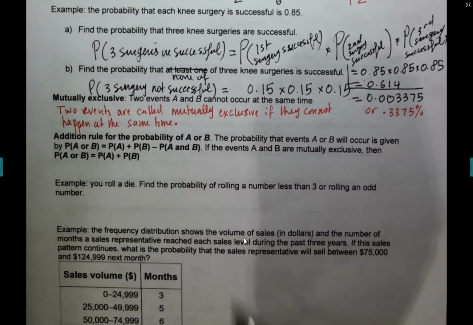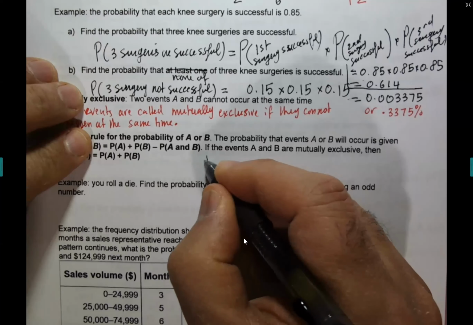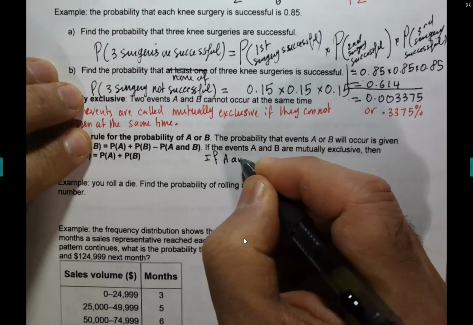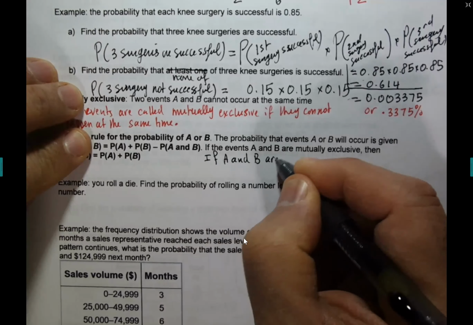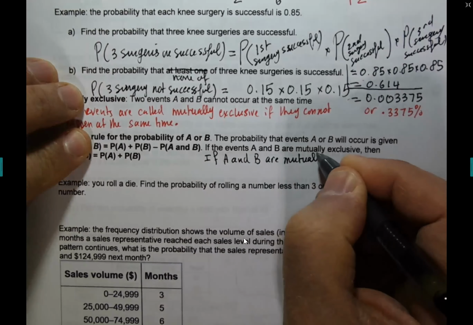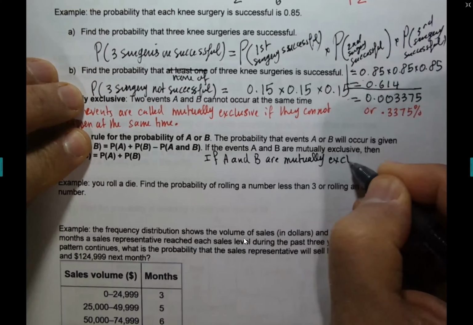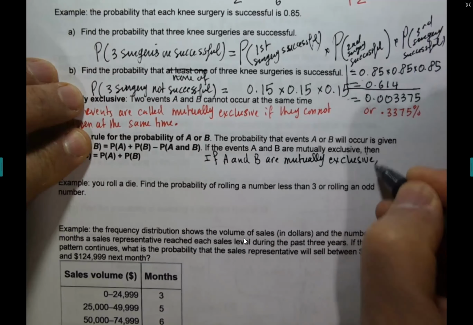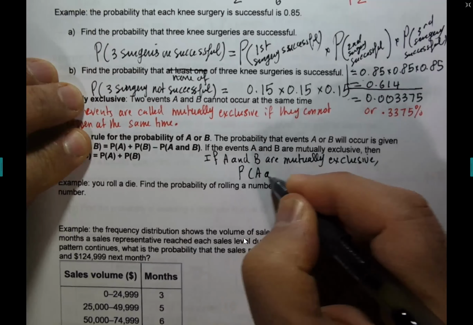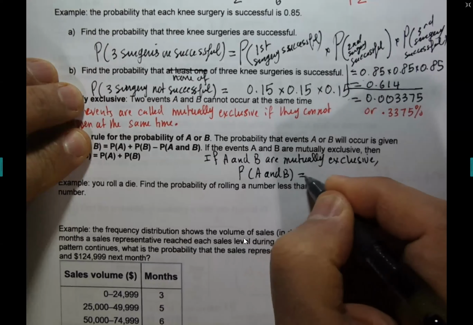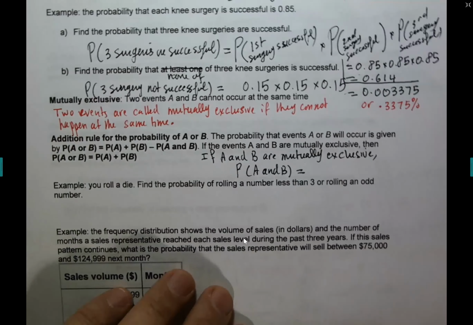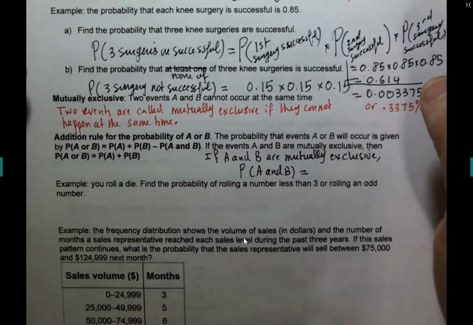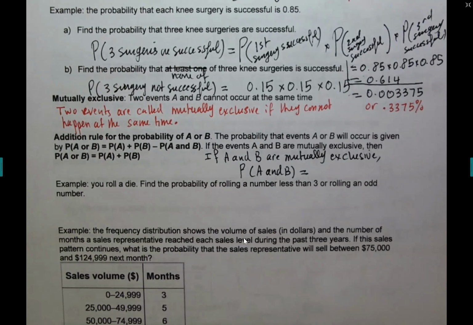Now, if A and B are mutually exclusive, what is the probability of A and B? If two events can't happen at the same time, they have nothing in common. What is the probability of A and B, guys? If I tell you you have two events, and that could come up on the test, I tell you A and B are mutually exclusive. What's the probability of A and B?